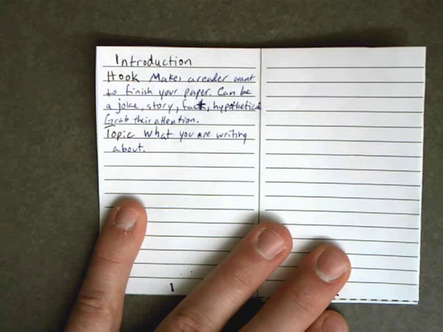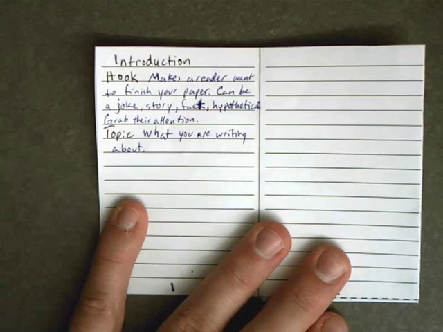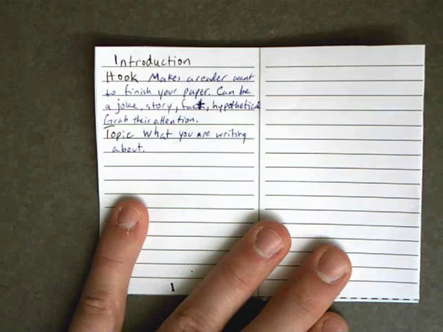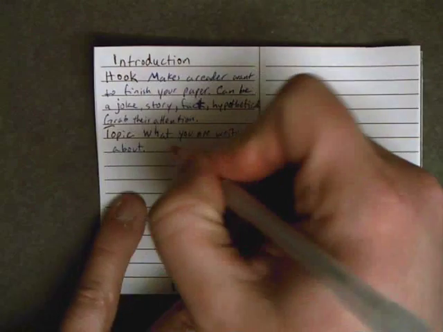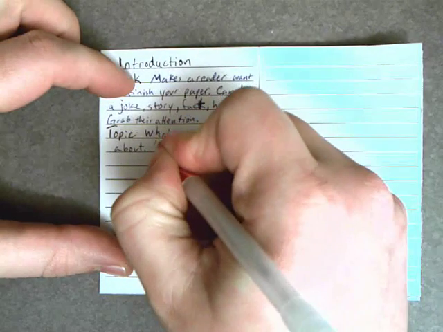Now, there are a lot of different ways that you can do this. One way is to say what some people believe about your topic. That's the example that we're going to use today. Now, we're going to use our red pen, because the red means words that you can actually write on your essay to help you get a good grade. So, I also put quotes around the things in red.